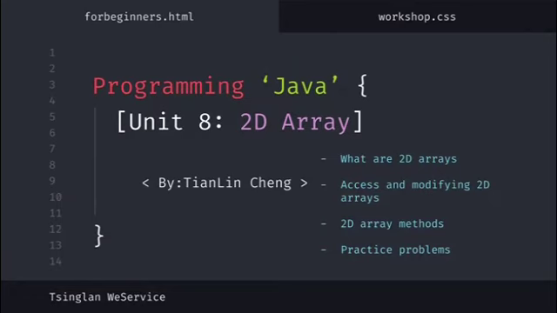And in today's video, we're going to be covering what 2D arrays are, accessing and modifying 2D arrays, 2D array methods, and some practice problems associated with this unit.